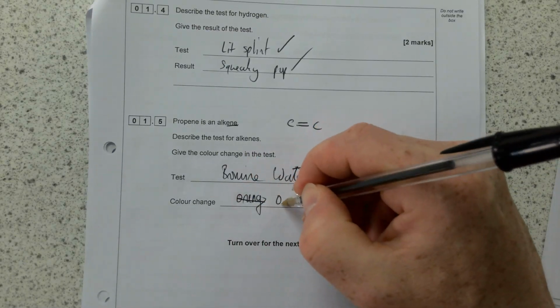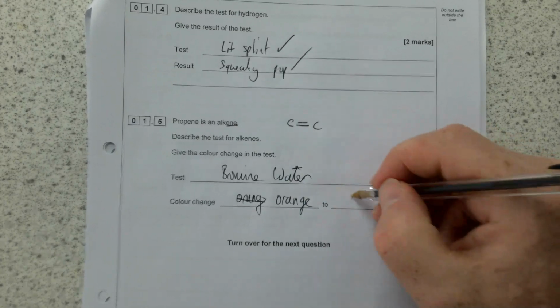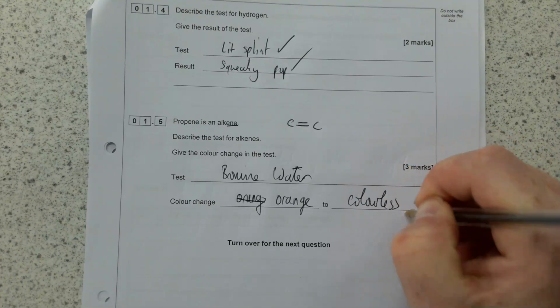Bromine water, and it goes from orange to colourless. There we go. So 1, 2, 3 marks. Easy, easy, if you know it.